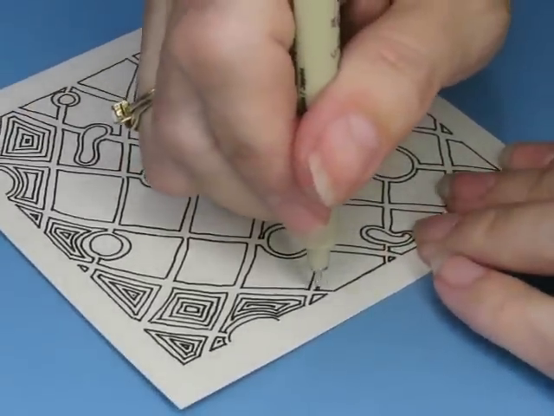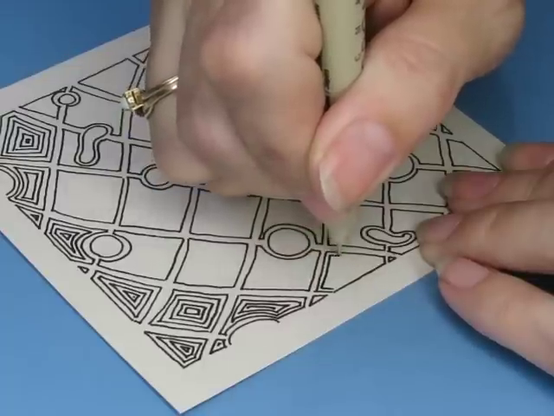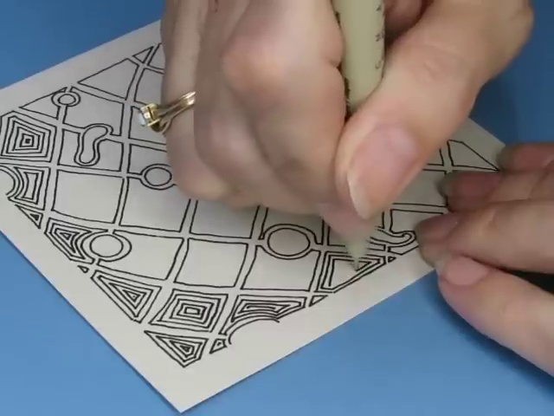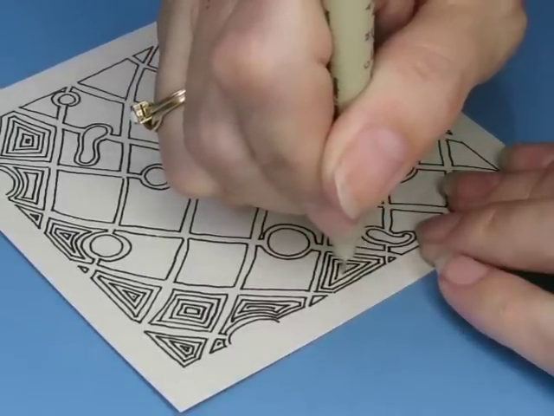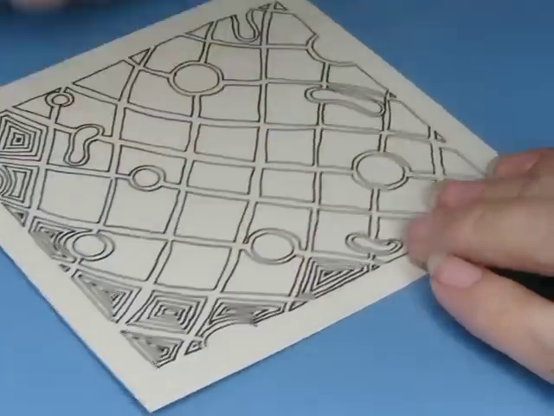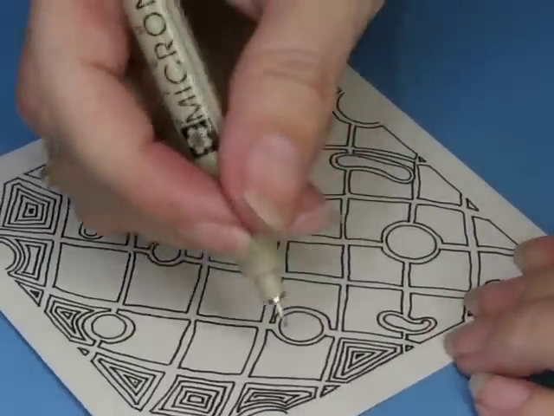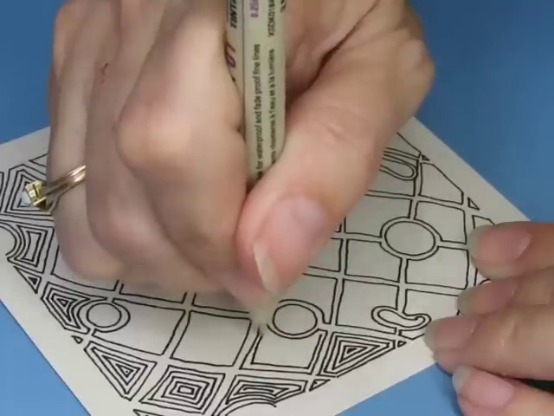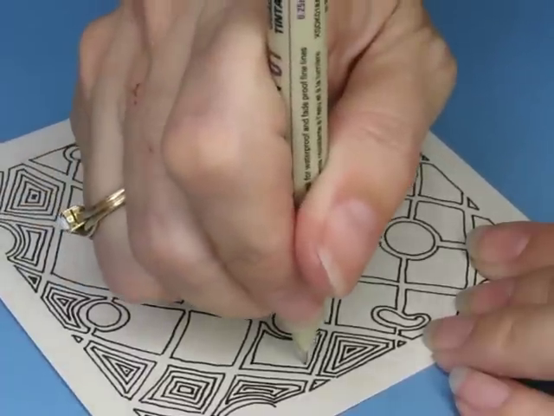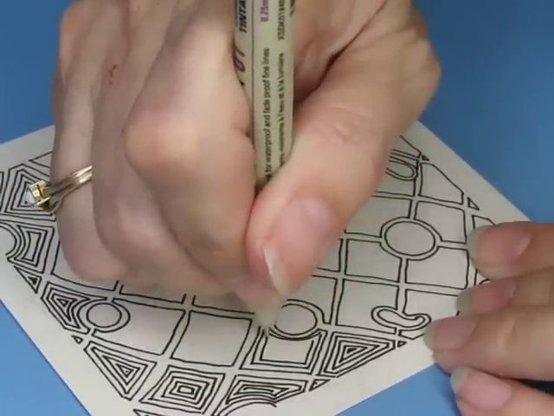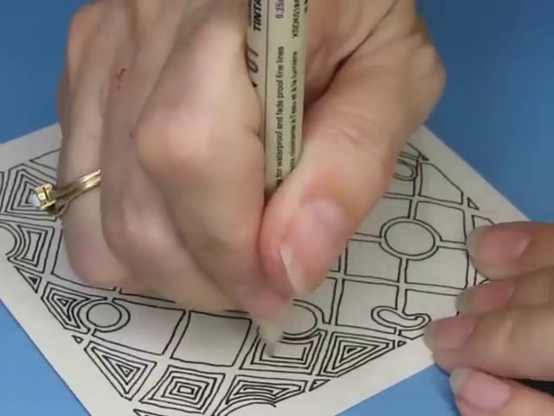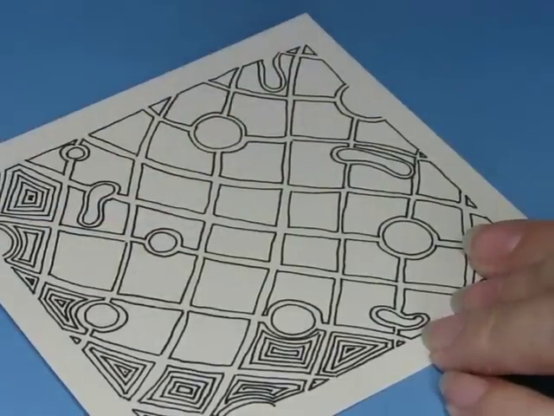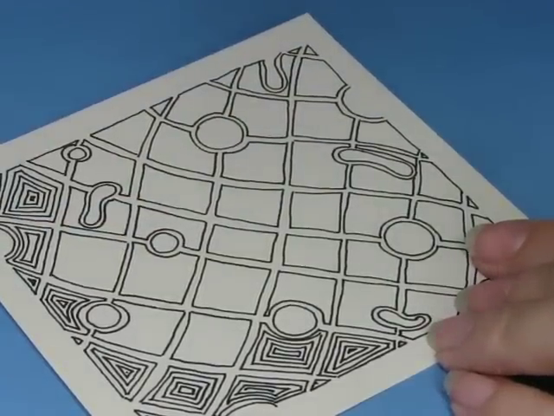Looking good. So far, so good. I'm getting tired of standing though. Oh, I got too close. Oh well.